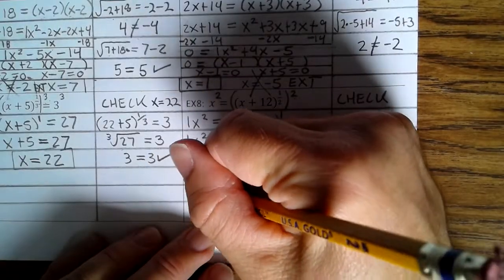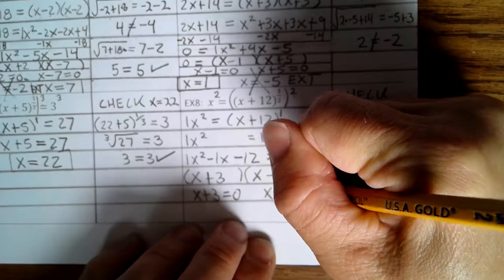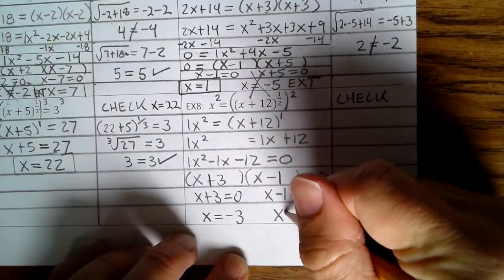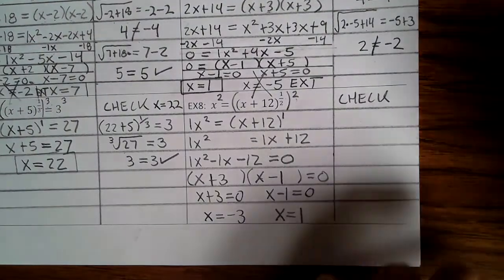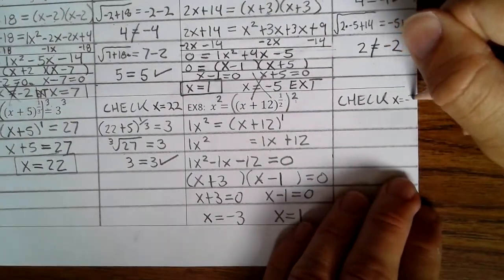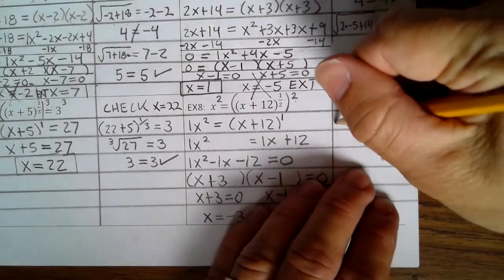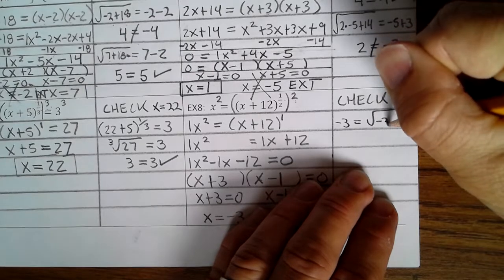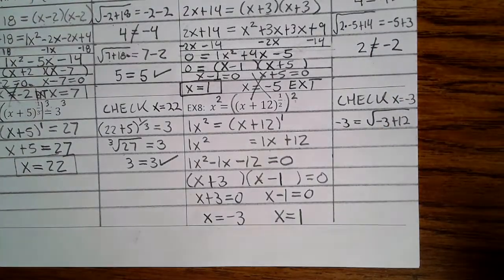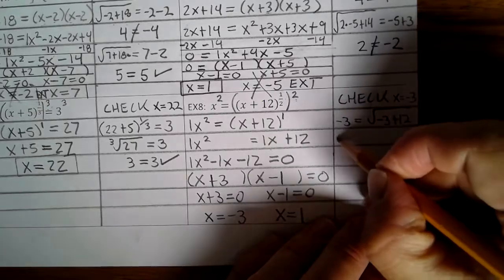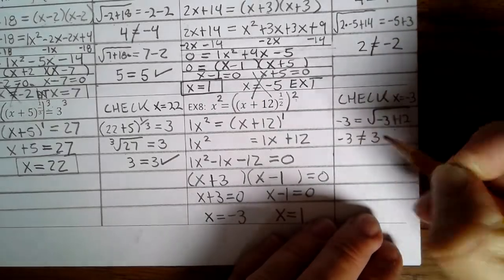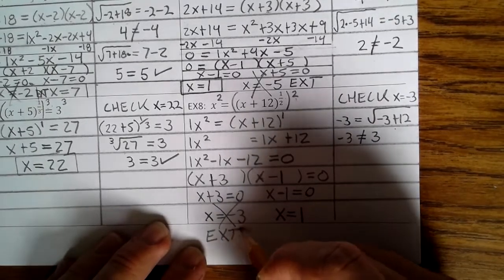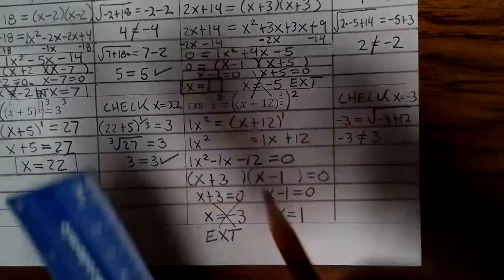Set them equal to 0, so x plus 3 equal to 0, x minus 1 equal to 0. So x equals negative 3, x equals 1. So let's check. Let's start with x equals negative 3. So negative 3 equals, and I can rewrite this as the square root of negative 3 plus 12. Okay, well, that's 9. Square root of 9 is 3. Negative 3 does not equal 3. So this is an extraneous solution.